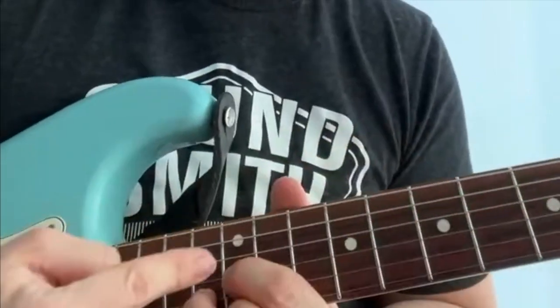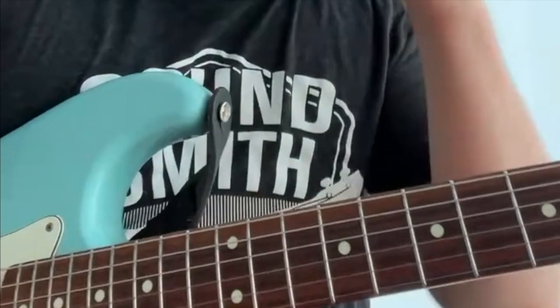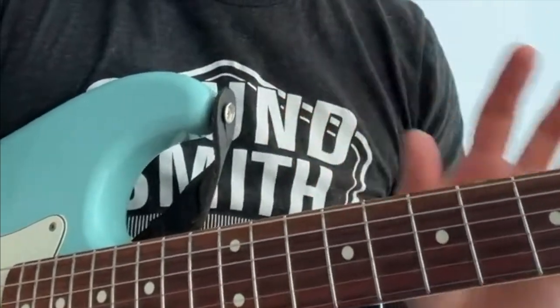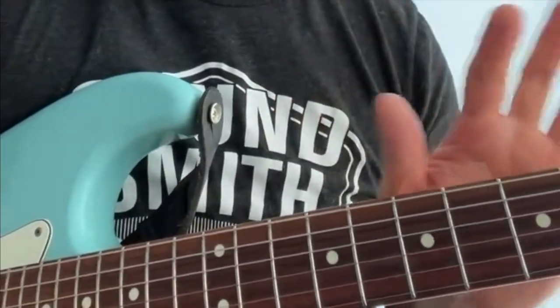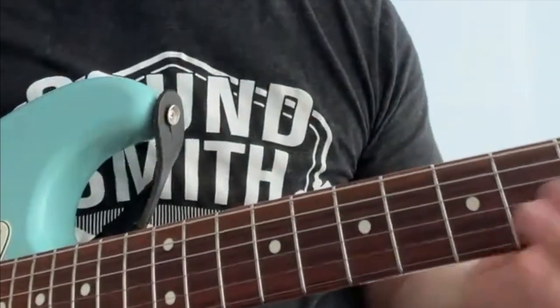So again, to me, that's the best way to practice these triads, and then to apply them to your favorite songs. Sometimes I'll say, take a really easy song like Brown Eyed Girl.